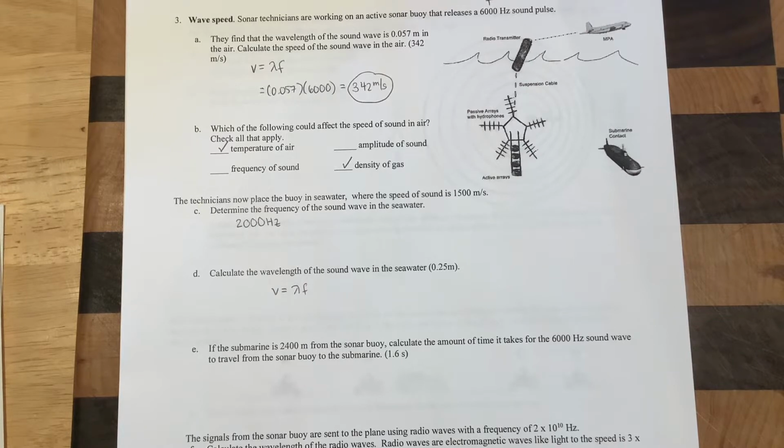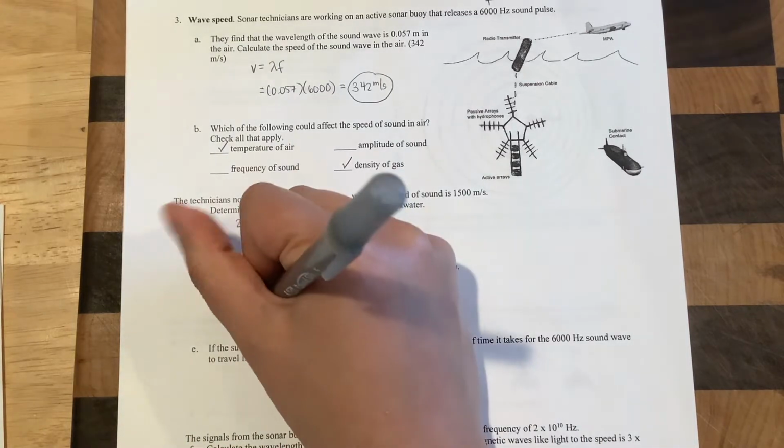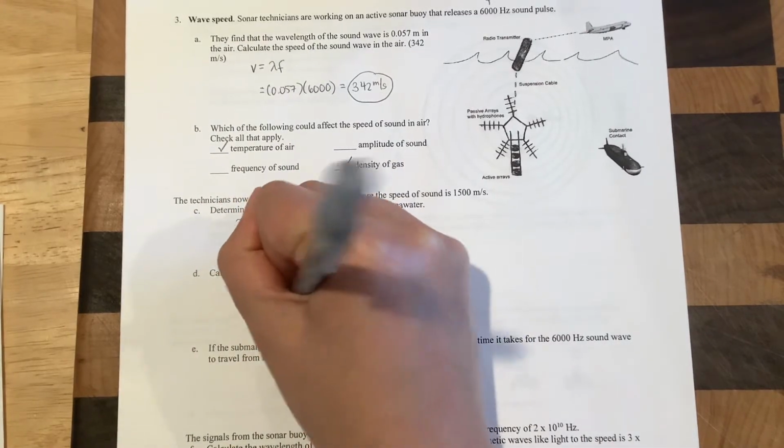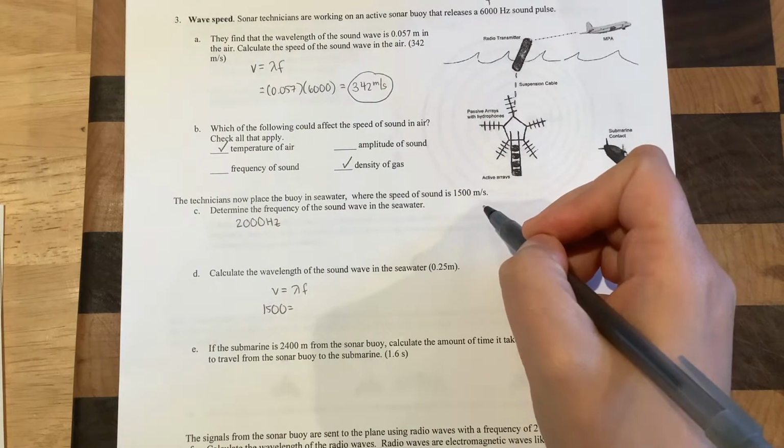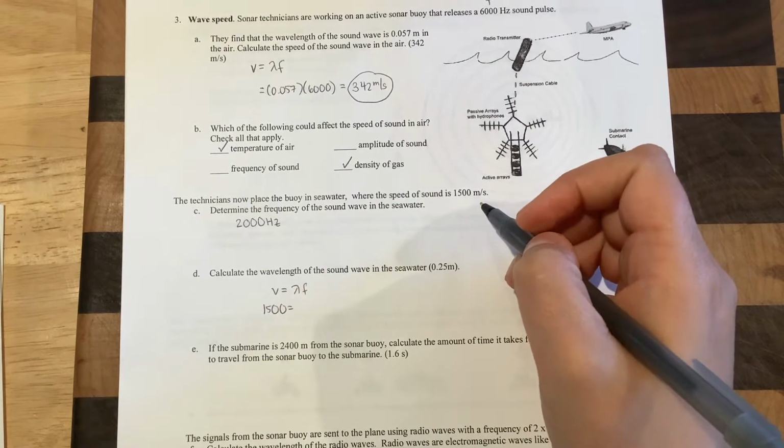So as this wave goes from air into water, the speed of the wave changes because now it's going into water. Sound travels faster in water than in air because water has particles that are closer together, and that makes it easier for the wave to be transmitted.